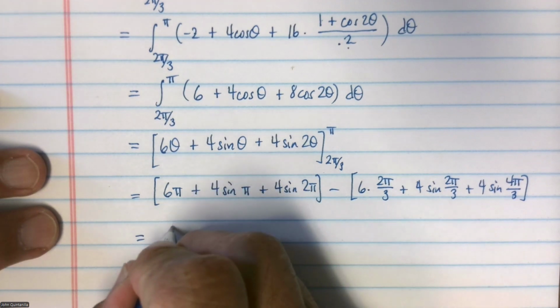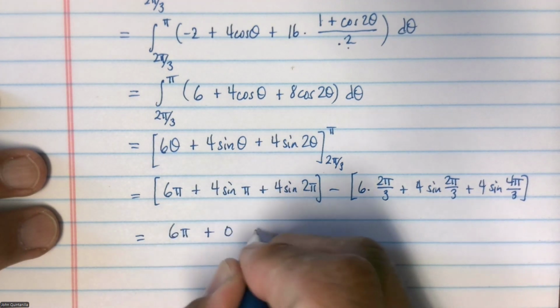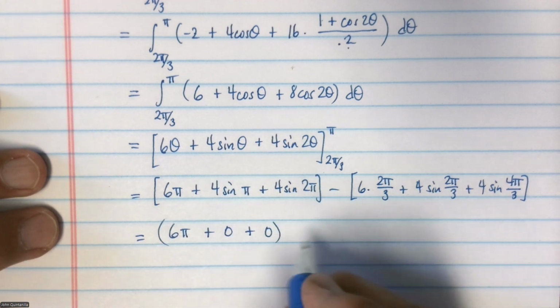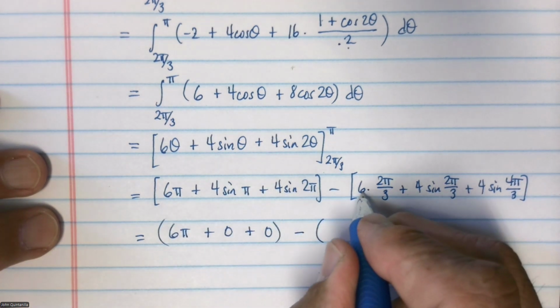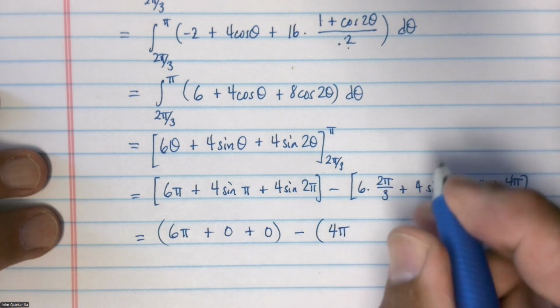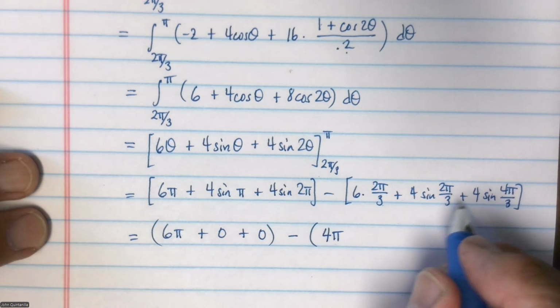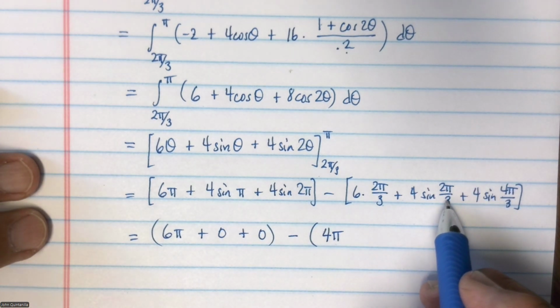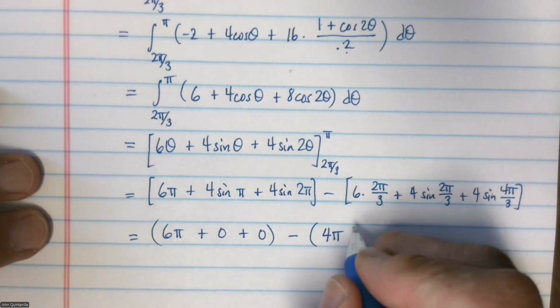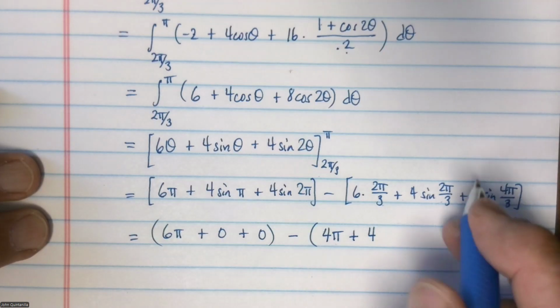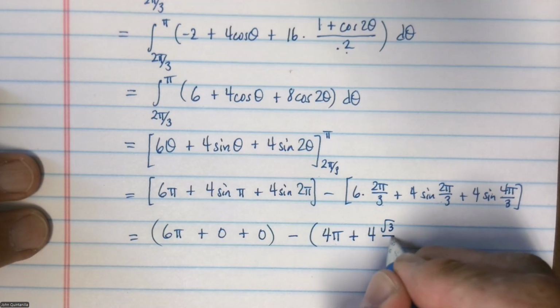Okay, so let's see. We got 6 pi plus 0 plus 0. Sine of pi and sine of 2 pi are both 0. Minus. Over here, 6 divided by 3 is 2 times 2 is 4. Okay, sine of 2 pi over 3, that is in the second quadrant. And so I would have plus 4 times, the reference angle is pi over 3, square root of 3 over 2.